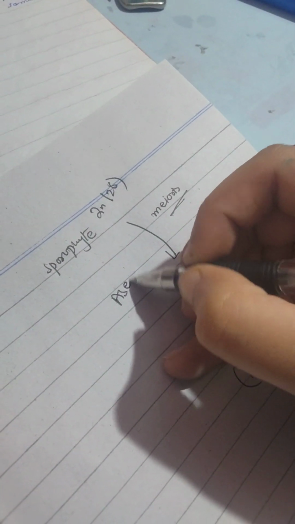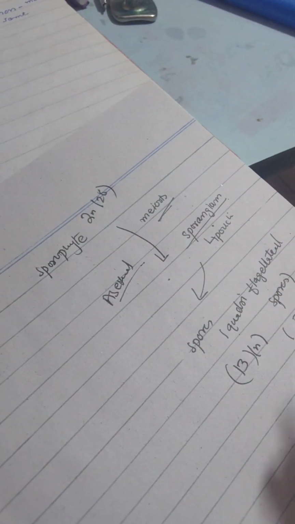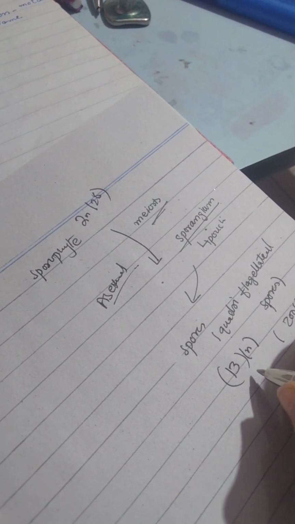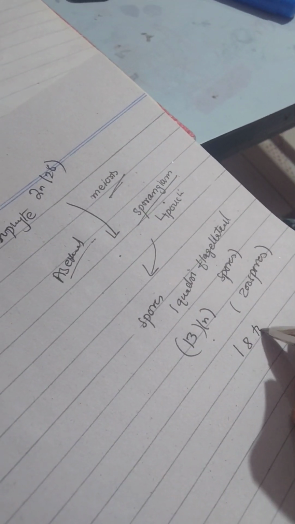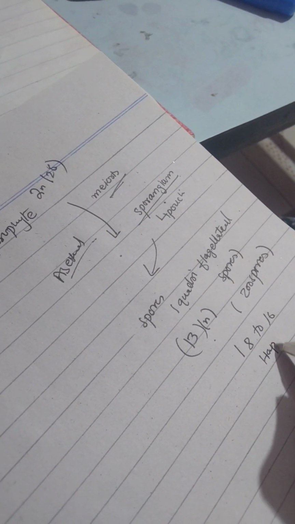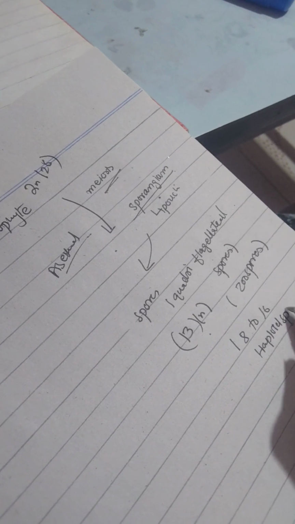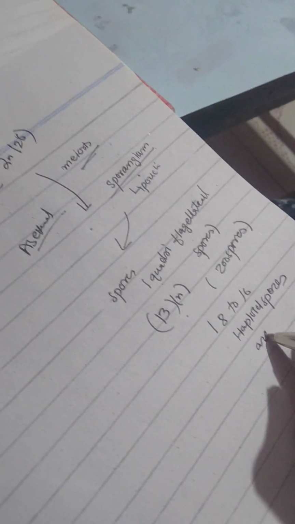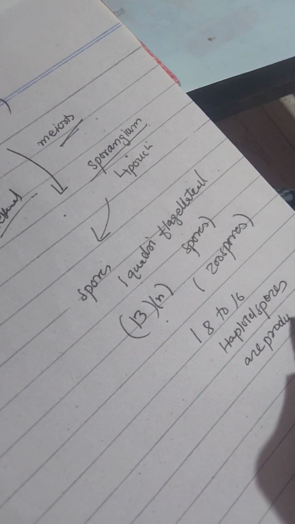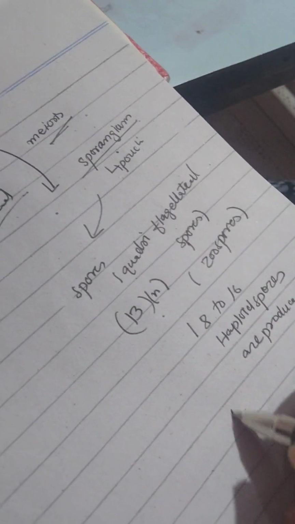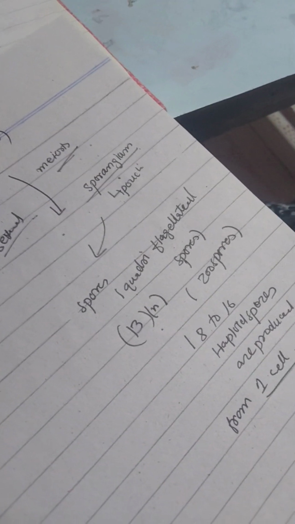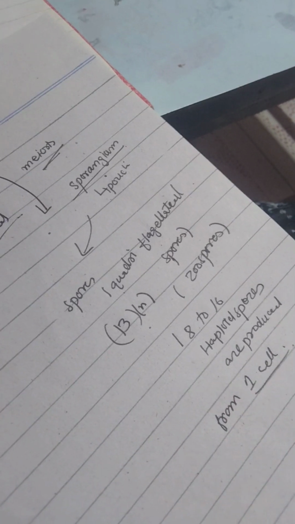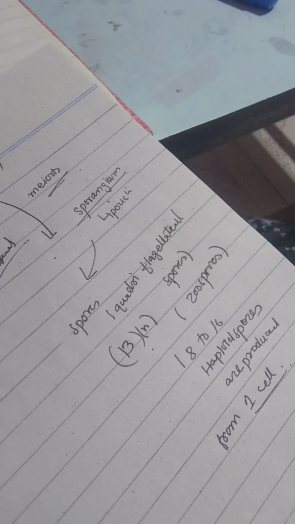This reproduction is known as asexual, basically, right? Now these are basically n in number. They are haploid. Basically here 8 to 16 haploid spores are produced from one cell, right?